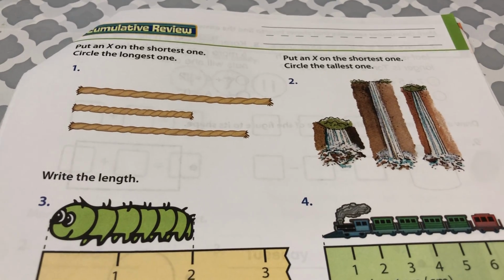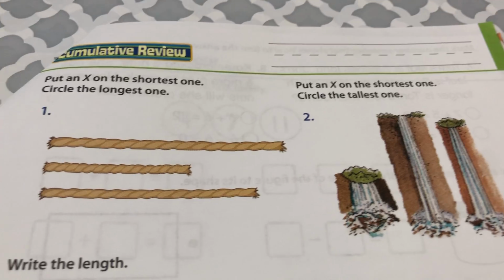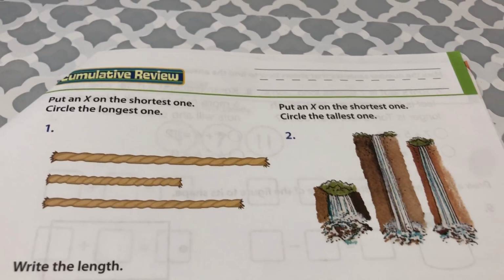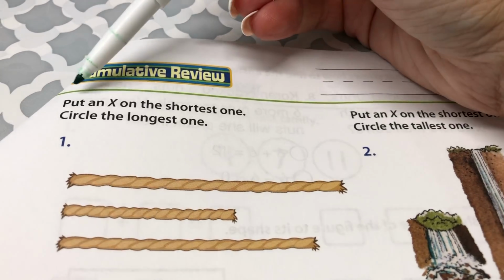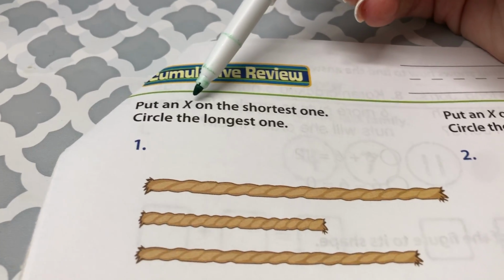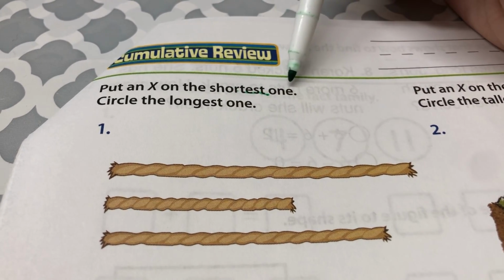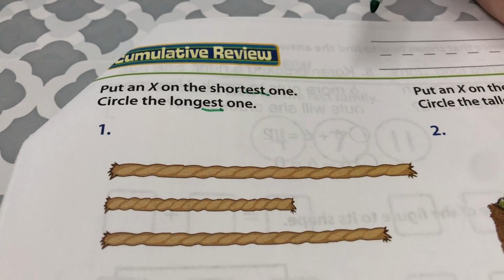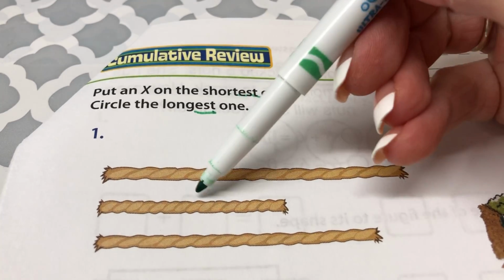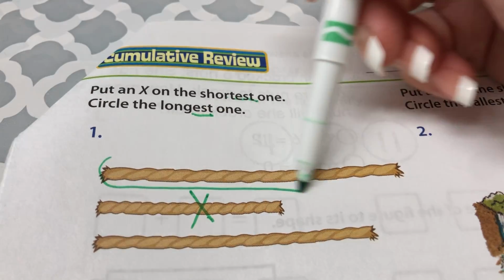This is our cumulative review time in our math packet, or in our work packet, I should say. Let's see what our directions are telling us to do. Let's read them together. Ready? Put an X on the shortest one. Circle the longest one. Okay, so let's X the shortest and circle the longest.